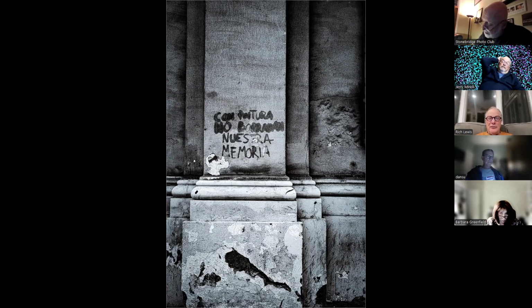I really like the composition, the way you have everything off to the side, and then all this deterioration below the column with the graffiti, and you can see this is a really old thing, and even the graffiti looks kind of old. It's a nicely handled scene.